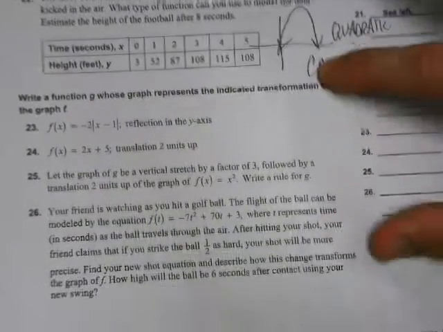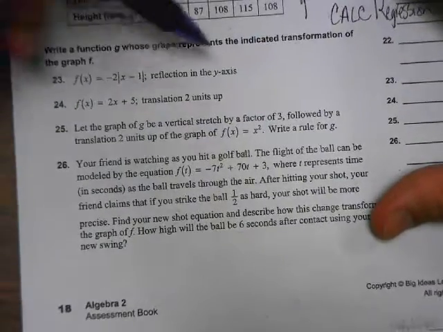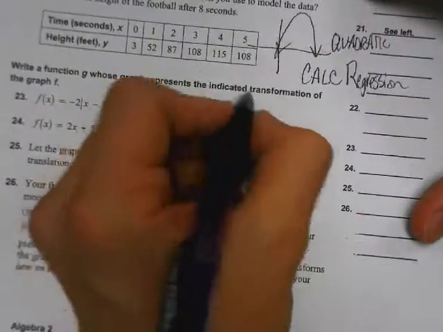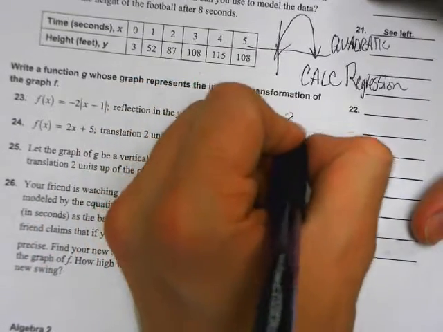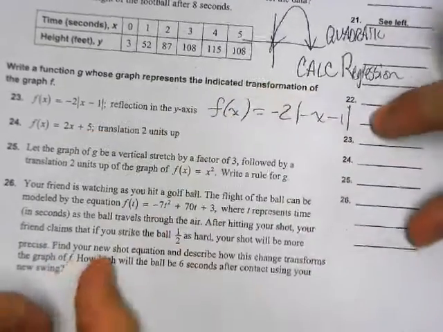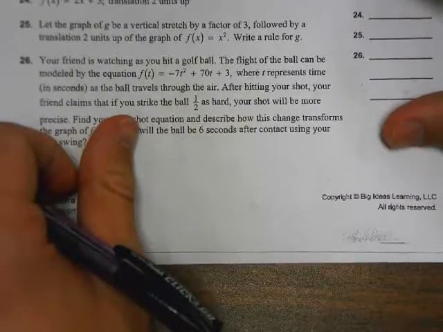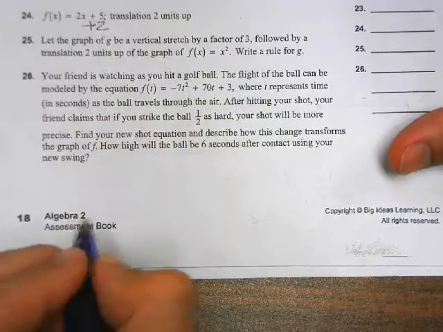Let's talk a little bit about these transformations here. If you want to reflect something in the y-axis, this means that you need to tuck a negative sign in front of x inside the grouping. So -2, absolute value, negative x minus 1 is what that looks like. The next one up says 2 units up. So to go 2 units up, you need to be outside of the grouping.